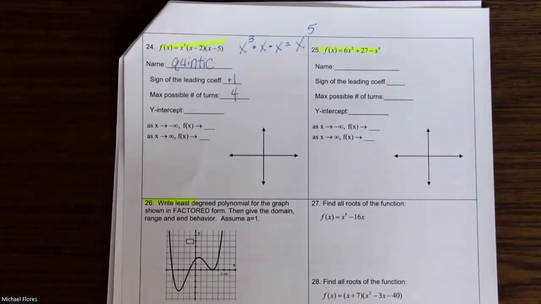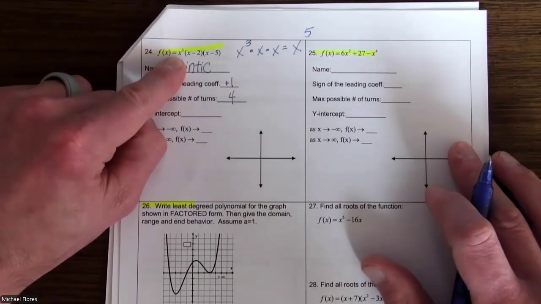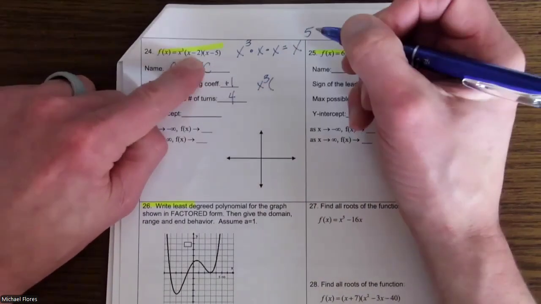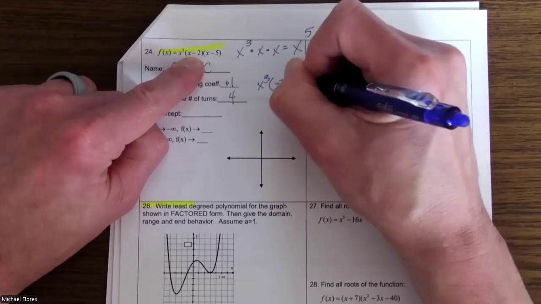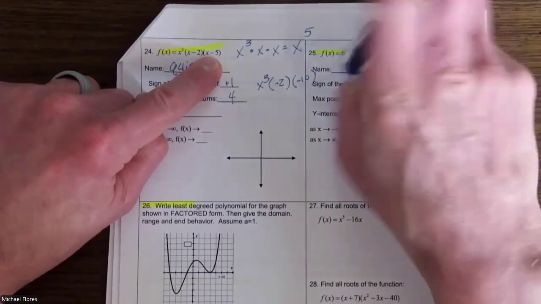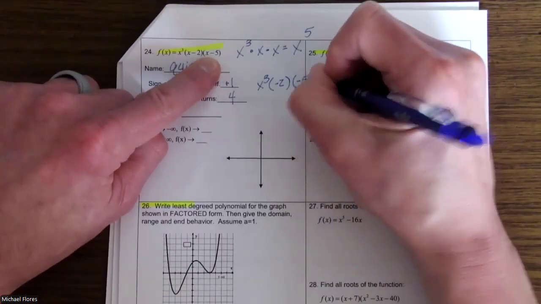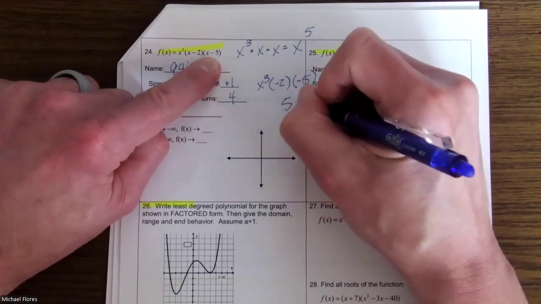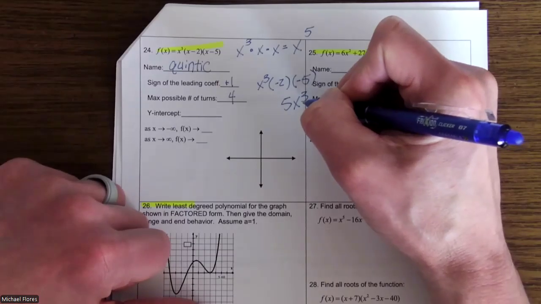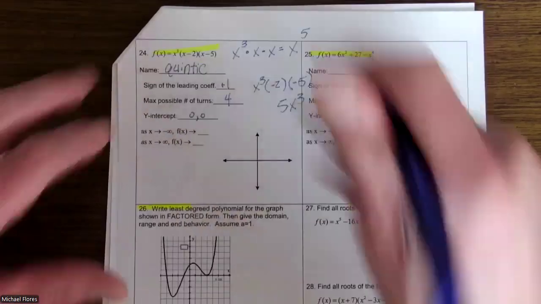And now our y-intercept. Do we have anything in front of our parenthesis? Yes, we do. X cubed times that constant there times that constant there. Now, if you multiply all this together, you're going to get 5x cubed. That's not a constant anymore. It has an x with it. So our y-intercept is (0, 0).